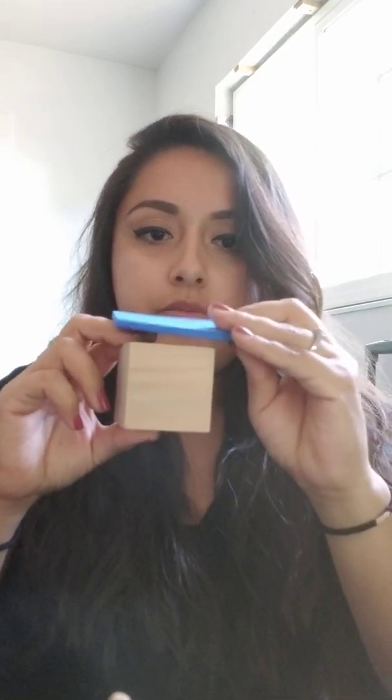Right? They look very similar. So a cube has a bunch of squares that cover up this whole shape. So the front, the back, the side, every single side of it is a square. And that's how you make a cube with a bunch of squares.